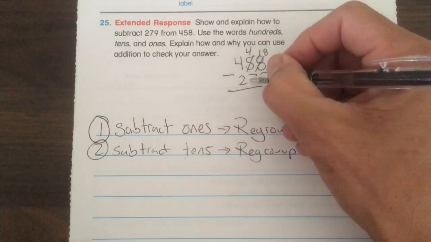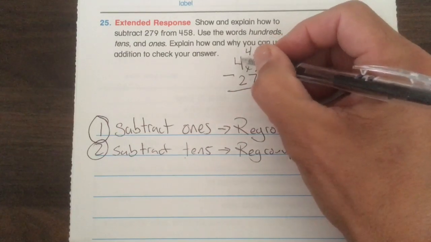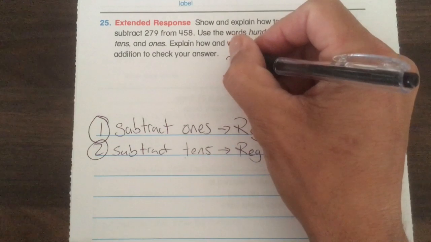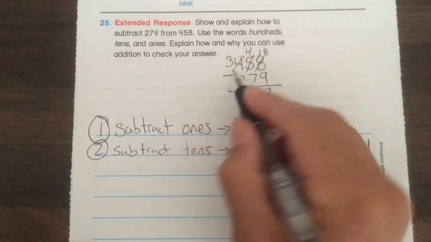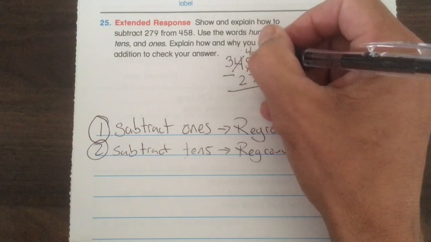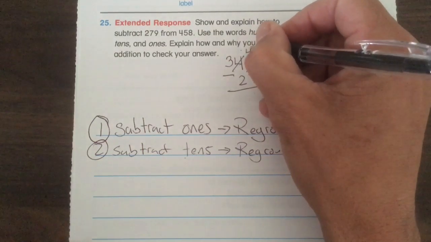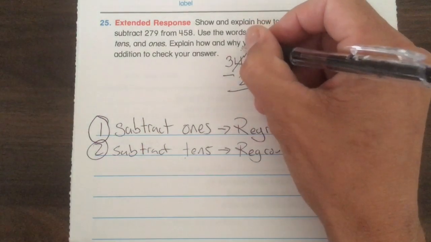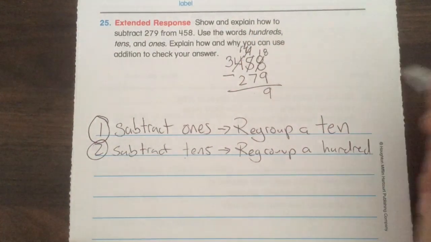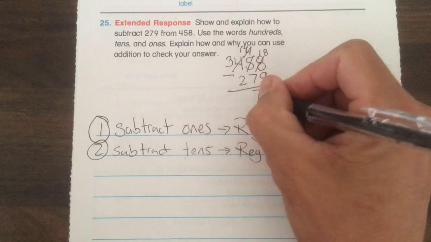I can't take 7 from 4. I have 4 hundreds. 100 is being traded in. So now I have 3 hundreds, and I'm adding 10 tens to the 4 that are there. This is going to end up becoming a 14. 14 take away 7, that's a double fact, is 7.